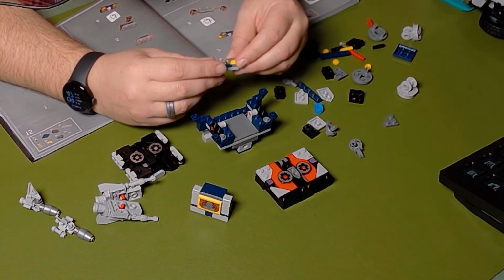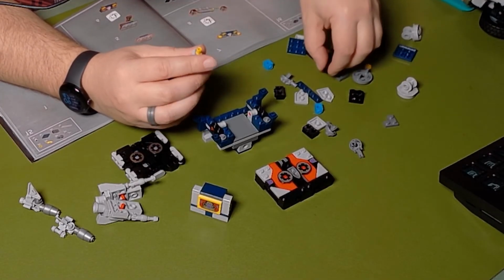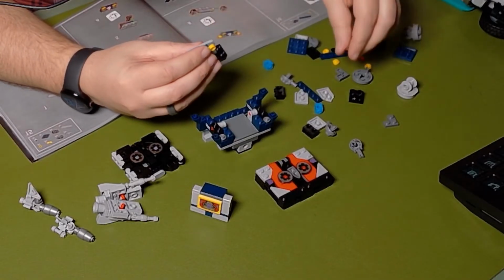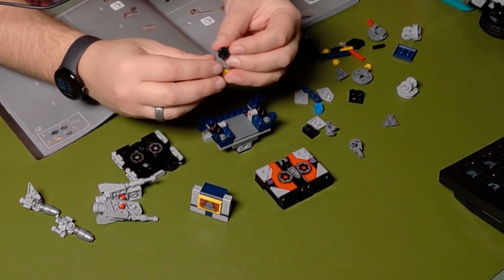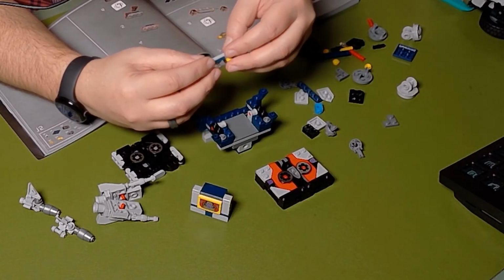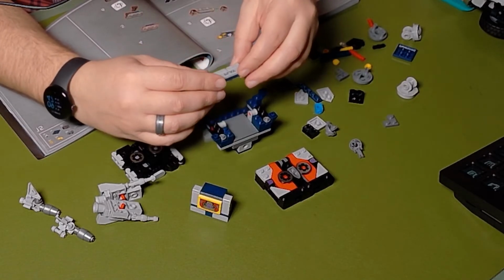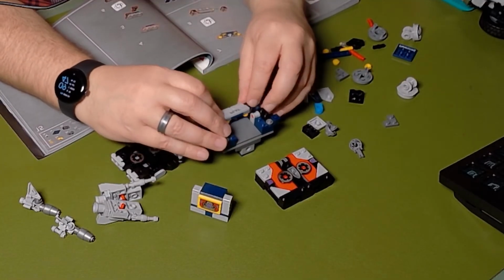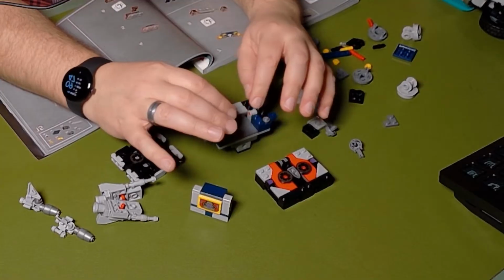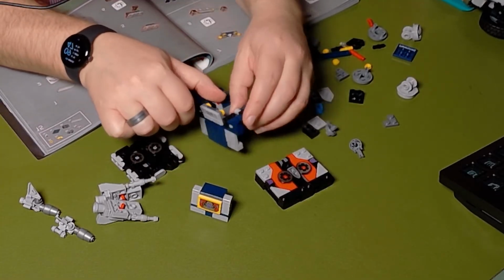Okay. And now this one. I feel I am really missing steps along here somewhere. I don't know why. I don't think I am, but for some reason I feel like I'm missing something. That's fun so far.